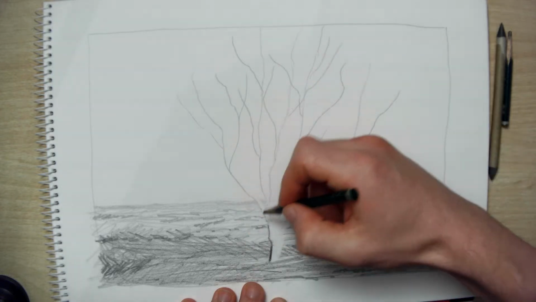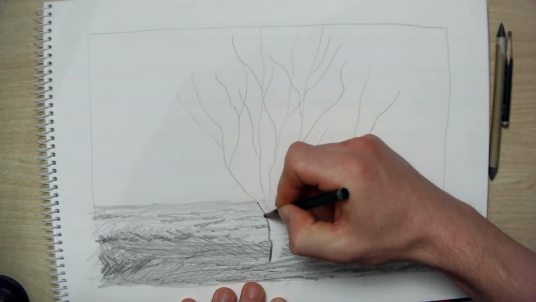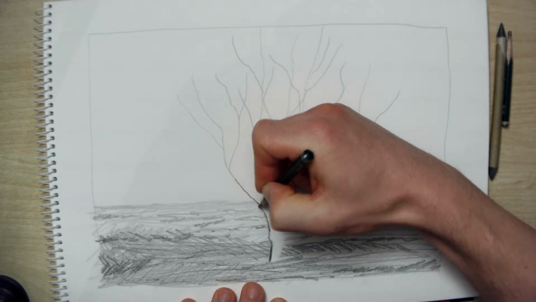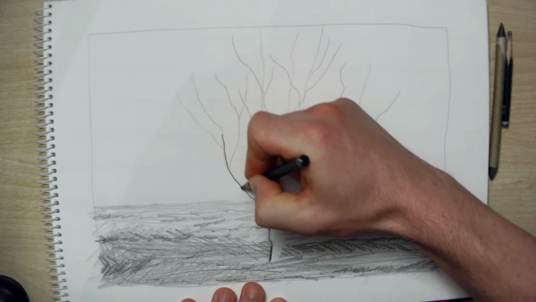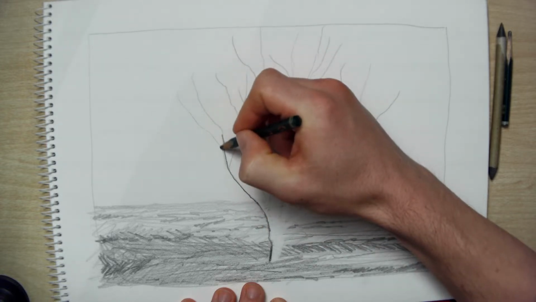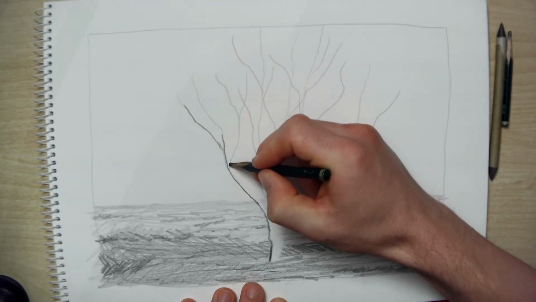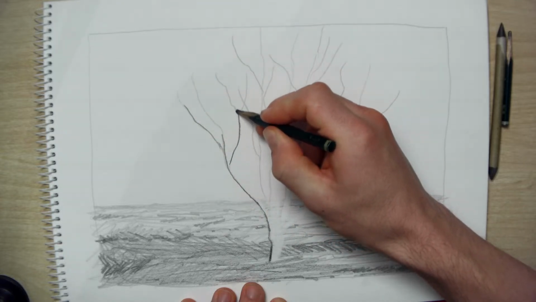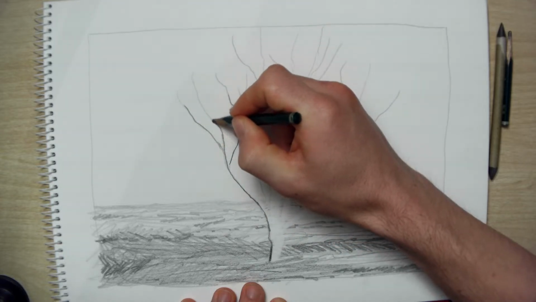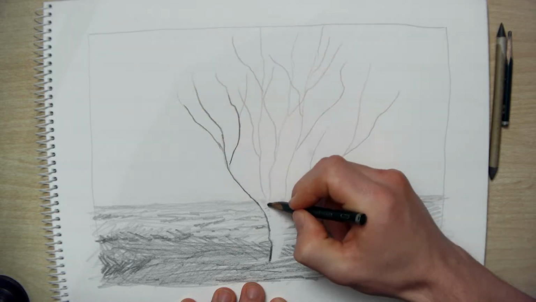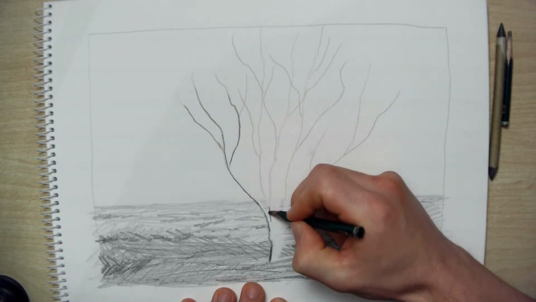Okay, I'm just going for it now. All the left areas get a shadow side.